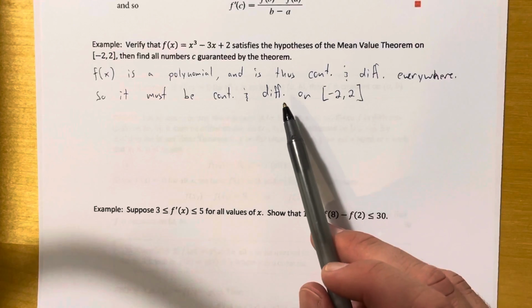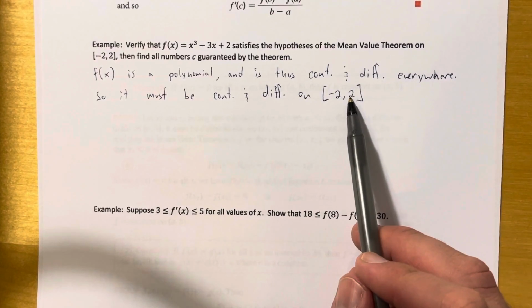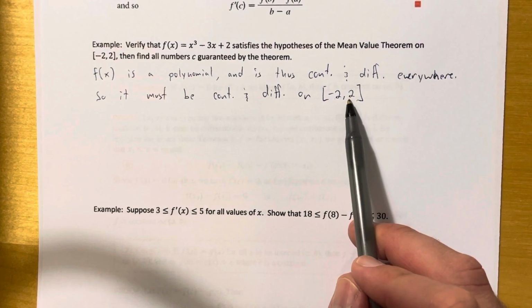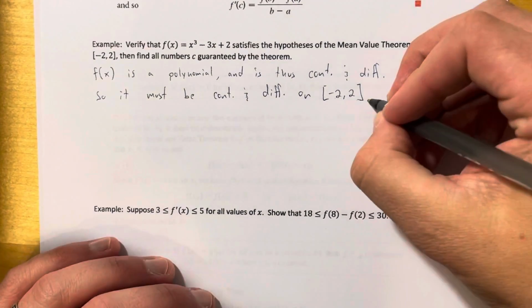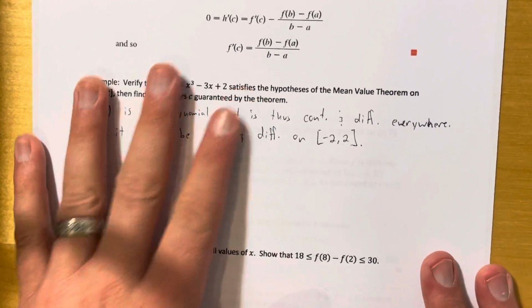And it only needs to be differentiable on the open interval -2, 2, but if it's differentiable on the closed interval, the open interval is a subset of this, so it's obviously going to be differentiable on the open interval -2, 2 as well. So that means it satisfies the hypotheses of the mean value theorem. Okay, now in order to find the value of c that we're guaranteed by the mean value theorem, let's come back. Actually, right here is a statement of it.